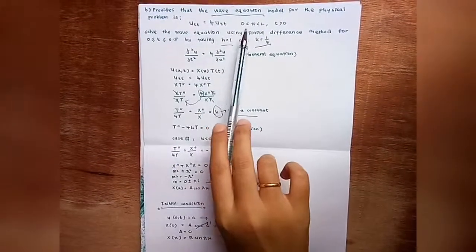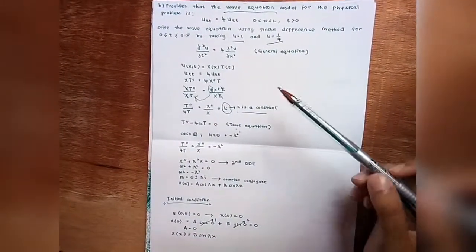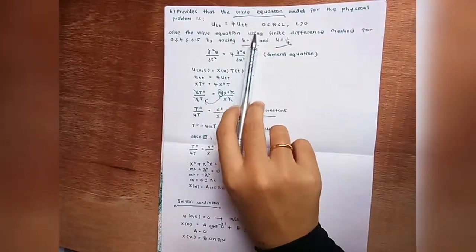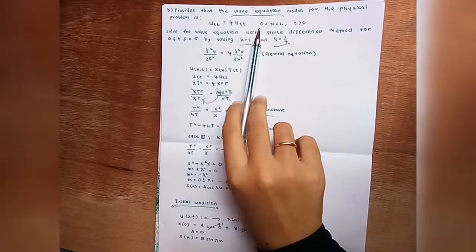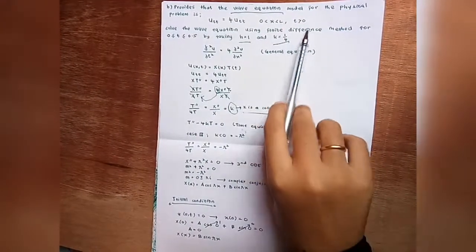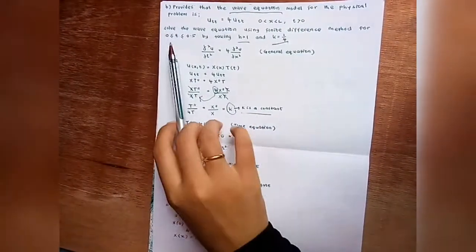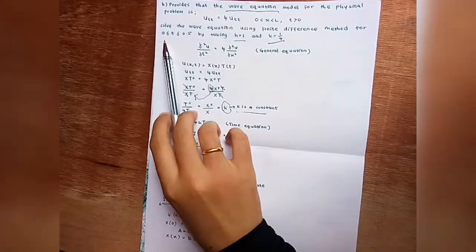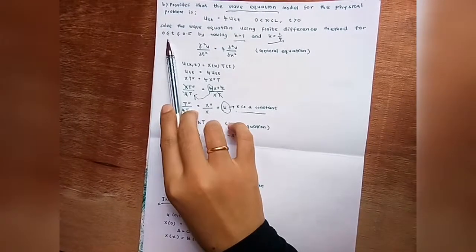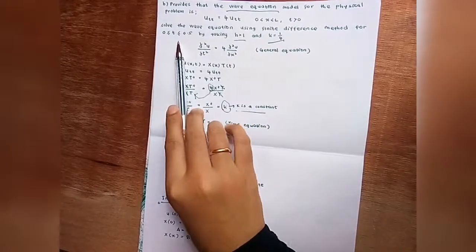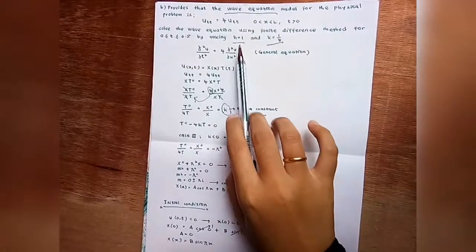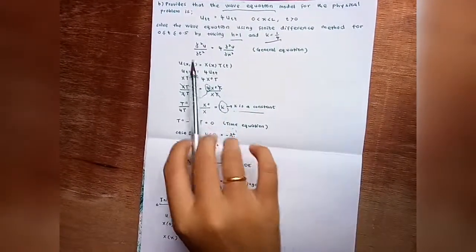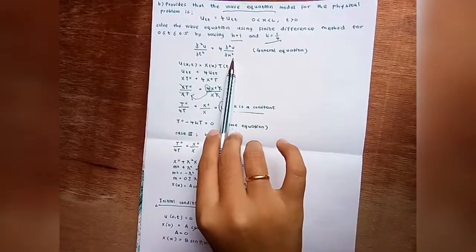Provided that the wave equation model for the physical problem is u_t equals 4 u_tt, where x is between 0 and L and t is greater than 0. Solve the wave equation using finite difference method for 0 ≤ t ≤ 0.5 by taking h equals 1 and k equals 1/4. And this is our general equation.